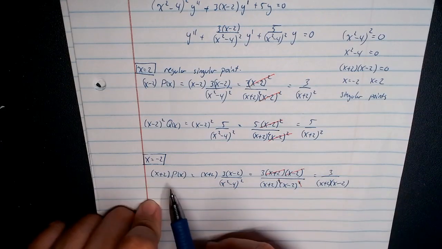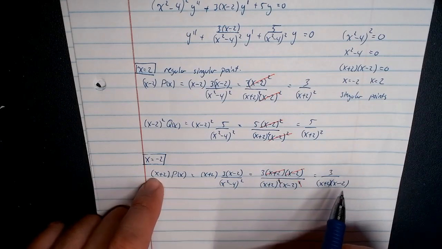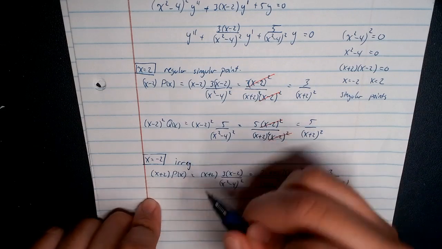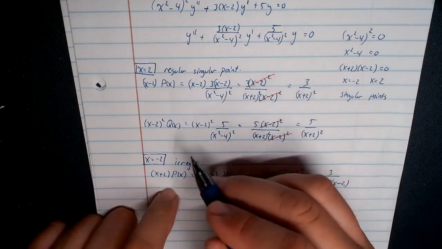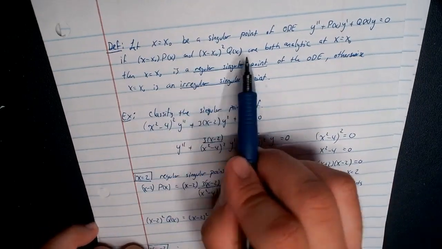Oh, I don't even have to check the second one because it doesn't matter. If even one of these is not fixable, then that's what we mean by an irregular singular point. I won't even bother checking the other one because it won't matter. As long as this one is not analytic, that's sufficient to satisfy the condition of otherwise, right? Because up here, these have to be both analytic.